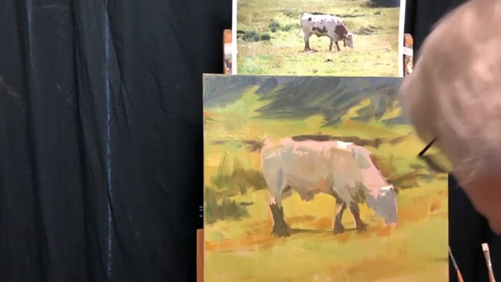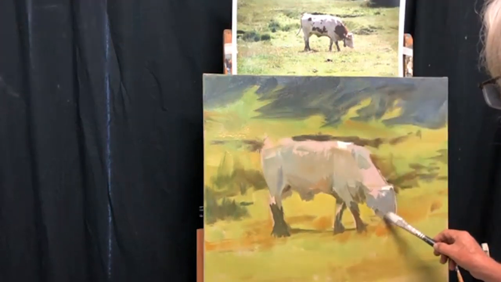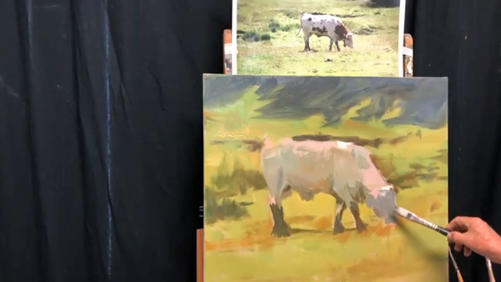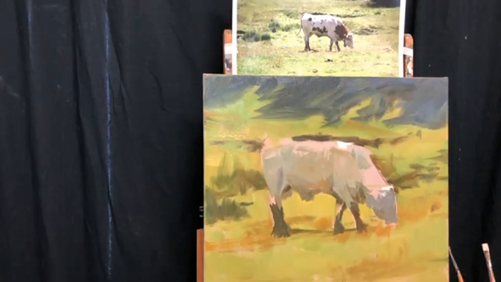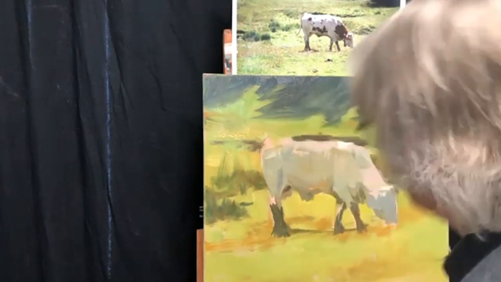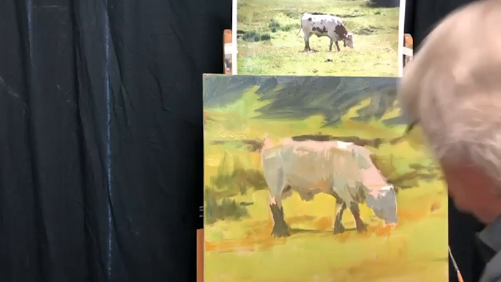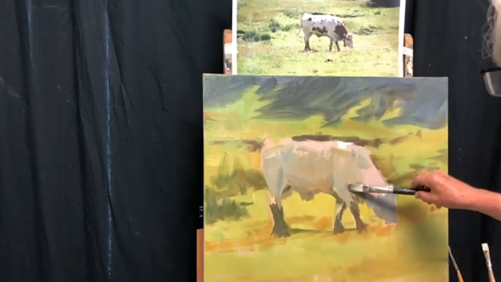So the cow should slowly emerge from this. That goes with any animal. Again, I bring this point up. It's kind of important. As I do these, I'm referring to it as if I'm painting on location. If I'm painting on location, this is how I think.